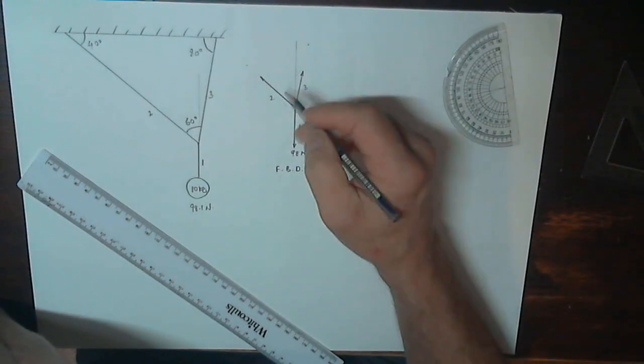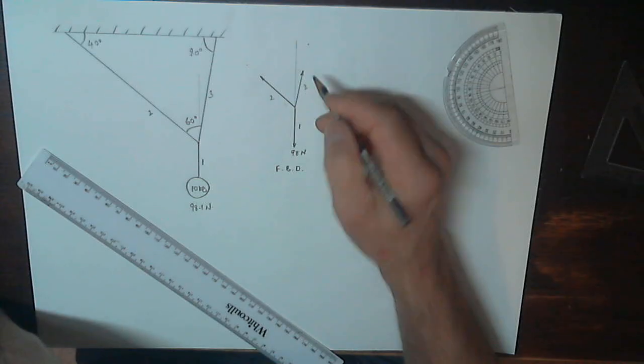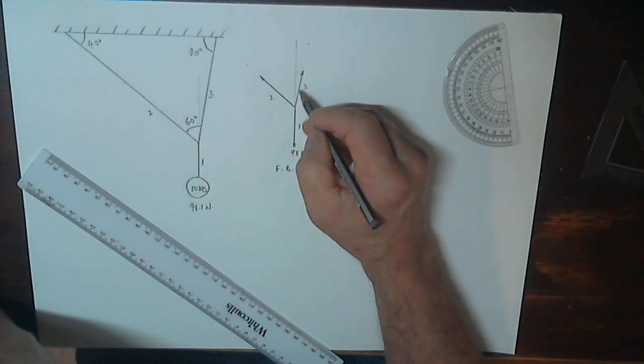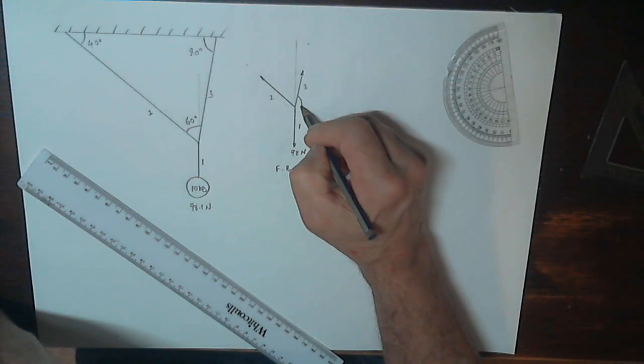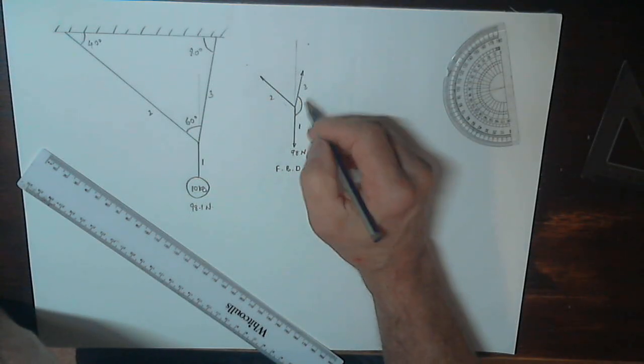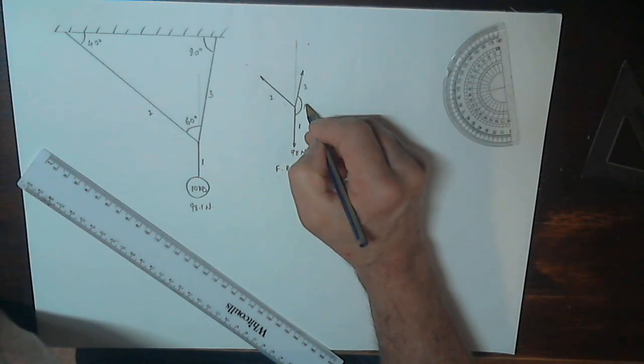And we also need some angles to fully define it. So if that's 10 degrees, well then this has got to be 170.